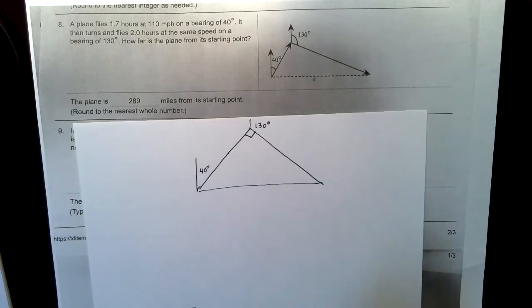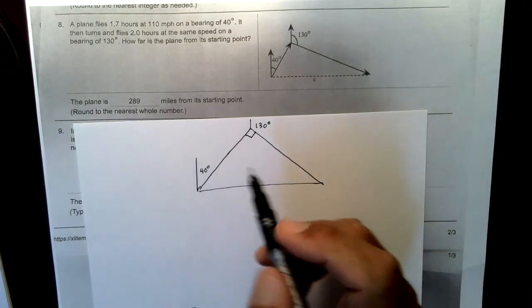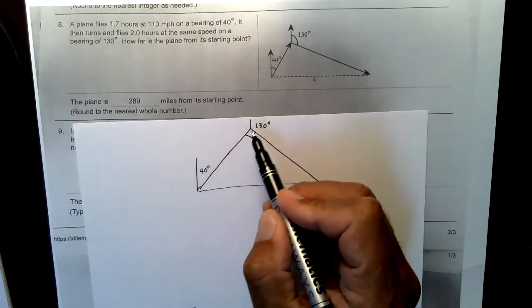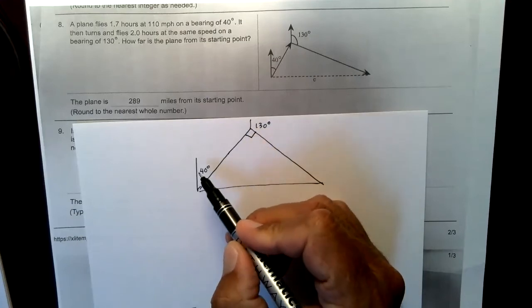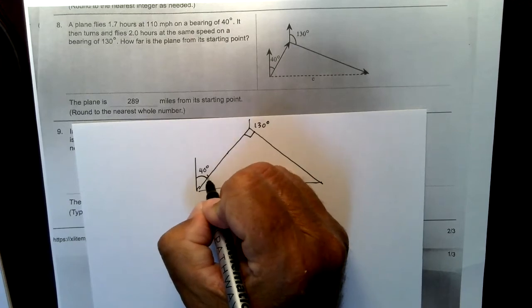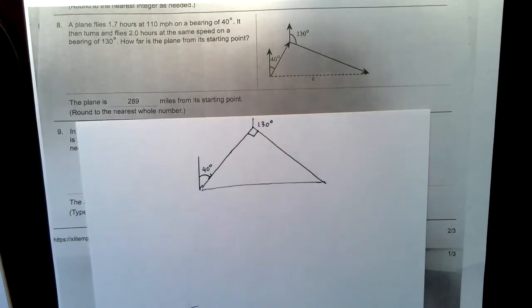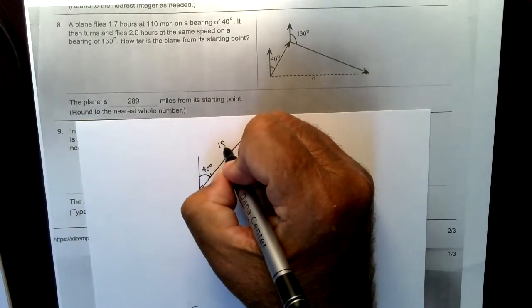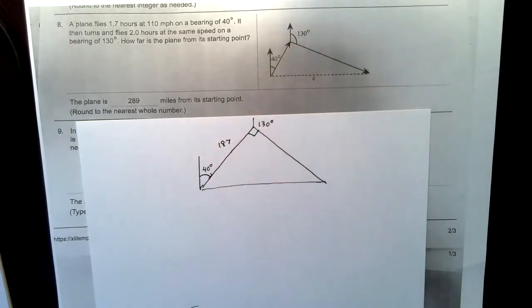It starts out with a plane flies 1.7 hours at 110 miles per hour. So this first side of this triangle is, first of all, I rotate the 40 degrees by facing north and rotating to the right. 1.7 hours times 110 miles per hour. I'm going to ask my phone. 1.7 times 110. It's 187. So my first distance right here is going to be 187.